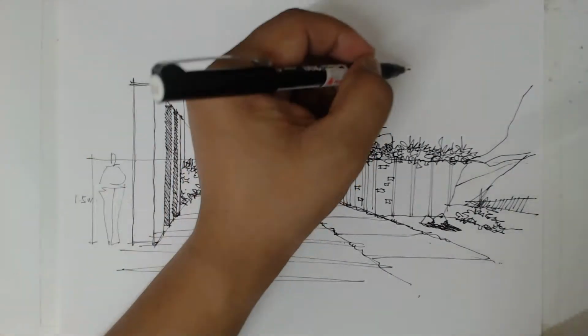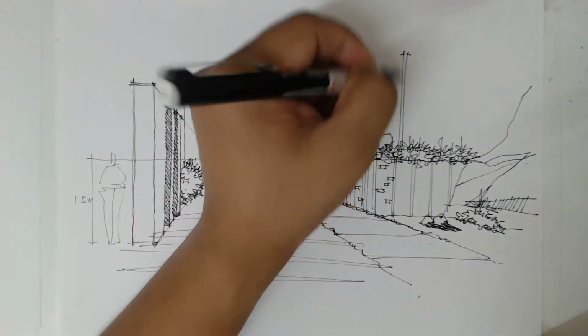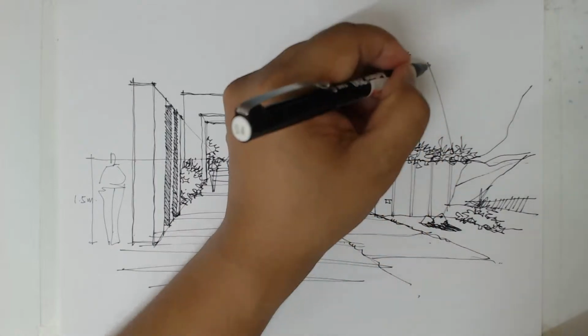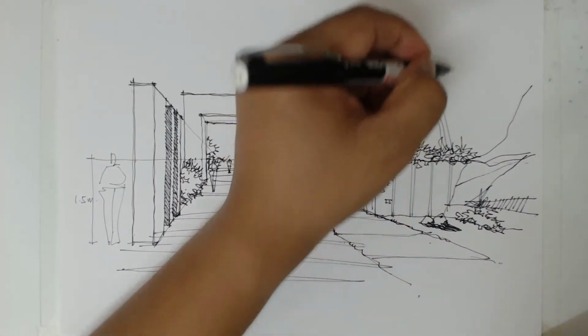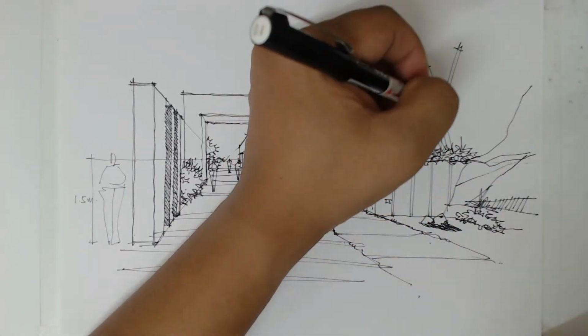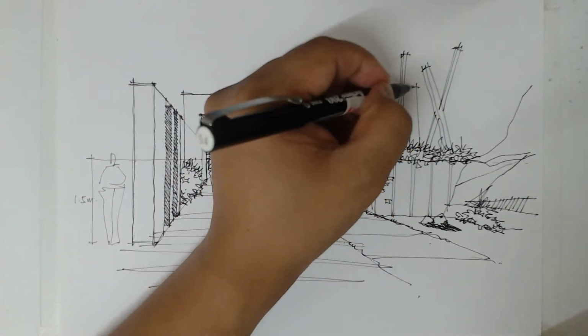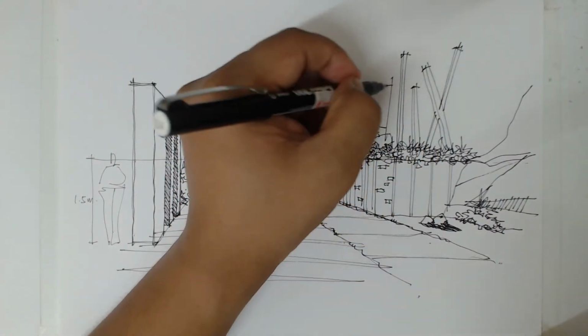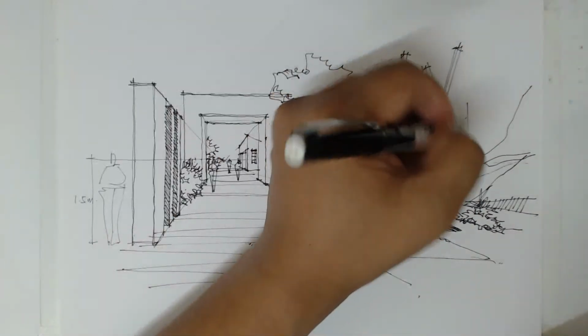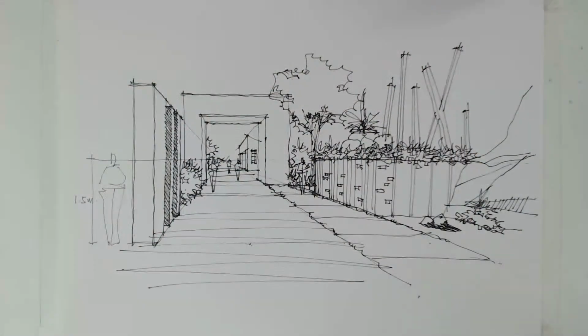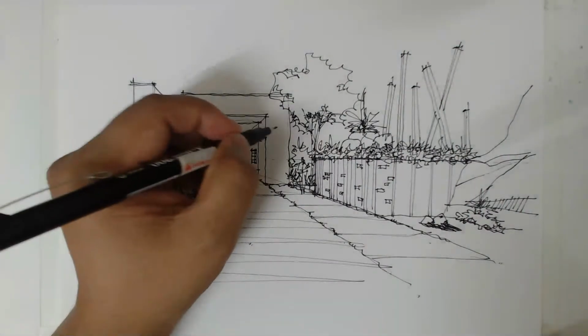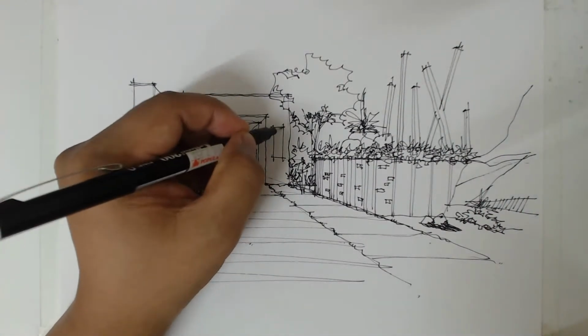Then maybe you want to introduce a freestanding wall, a freestanding column that is located somewhere there. It's just a decoration to the space. It goes like that, or it goes like that. So it is up to you. You have to use your own creativity to set it right.